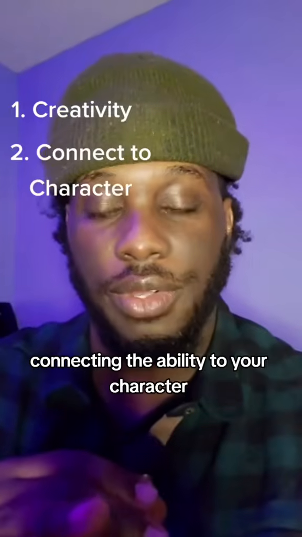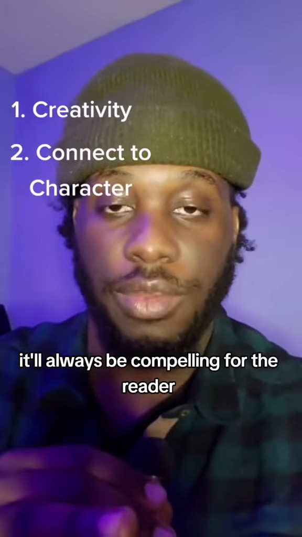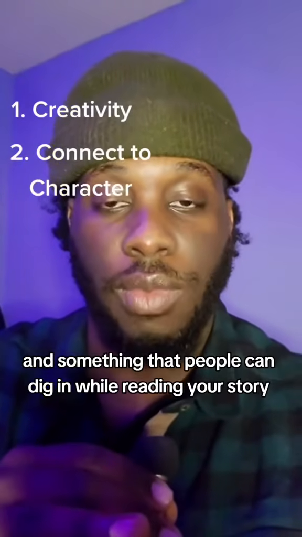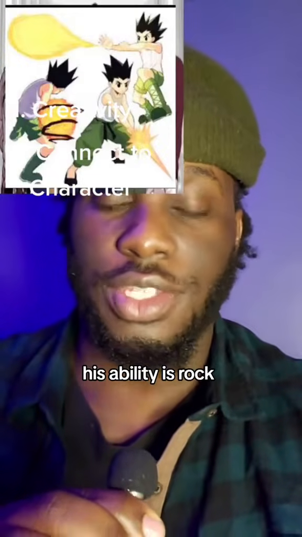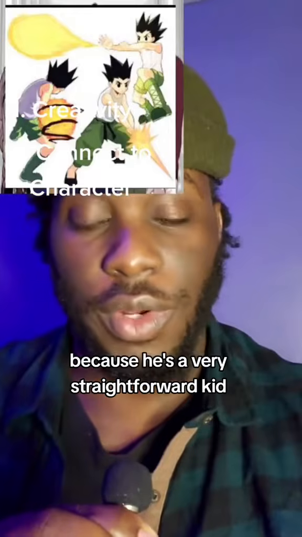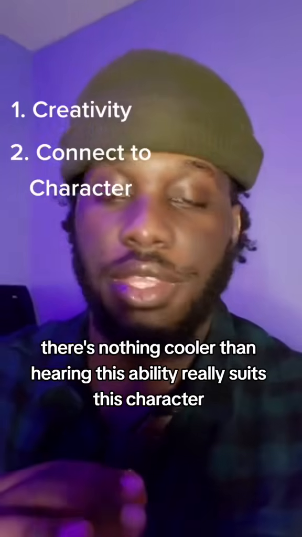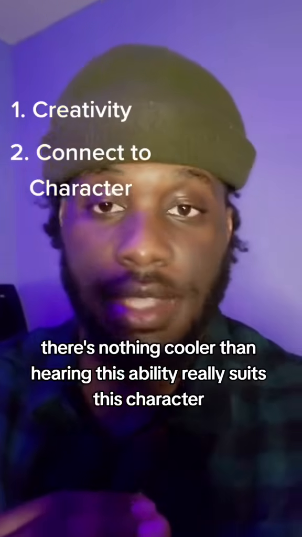Second is connecting the ability to your character. It'll always be compelling for the reader, and it's something that people can dig into while reading your story. A good example of this would be Gon from Hunter x Hunter. His ability is rock, paper, scissors because he's a very straightforward kid and he's simple. There's nothing cooler than hearing this ability really suits this character.